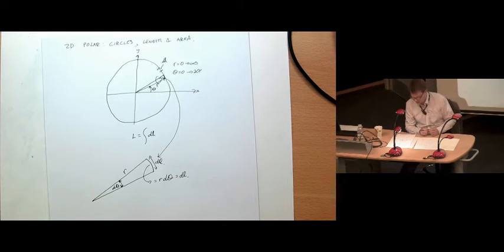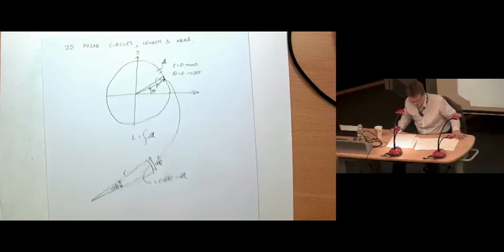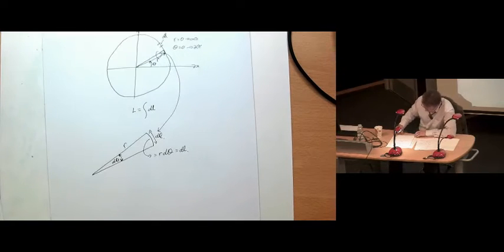And the small angle approximation, assuming that d theta is small, and you can go away and look up why this is: sine theta equals theta at small angles, the Maclaurin expansion of sine theta. So now we just need to add them all up.